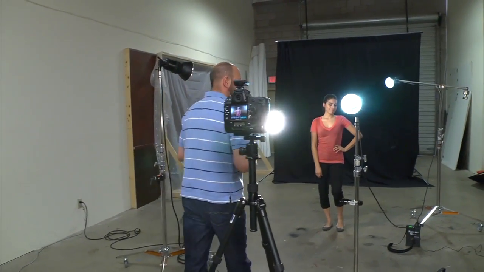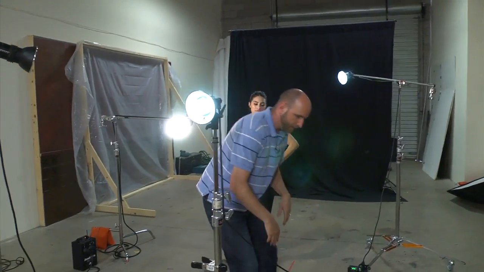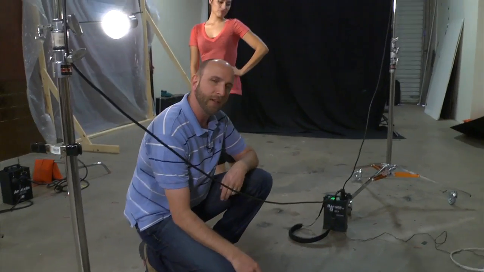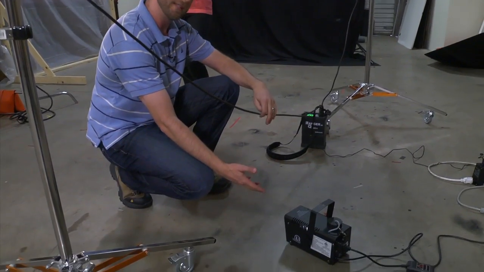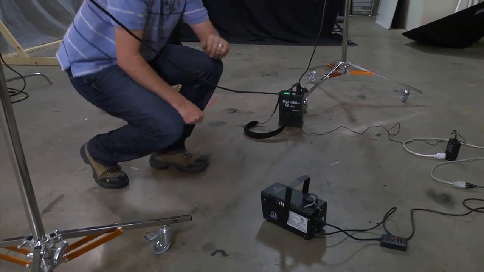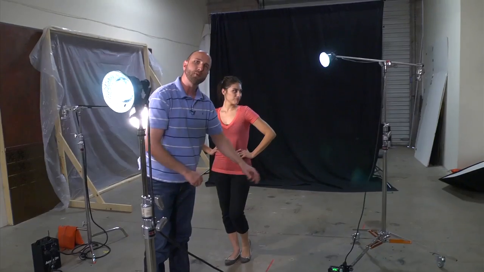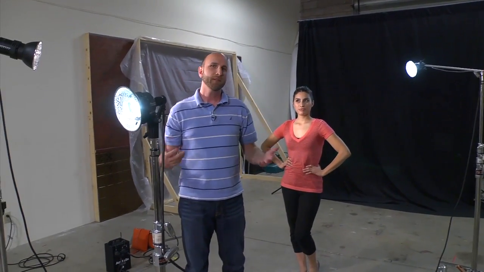Now one more thing that we're going to do here, just to sort of try around, is we have this very inexpensive $25 smoke machine that we got at a local Halloween shop. What that's going to do is blast a little bit of smoke, and when it does, it'll give us just a little bit more texture to our image. So what we're going to do now is shoot around, and we'll show you the results of our set that's built out of nothing but lights.